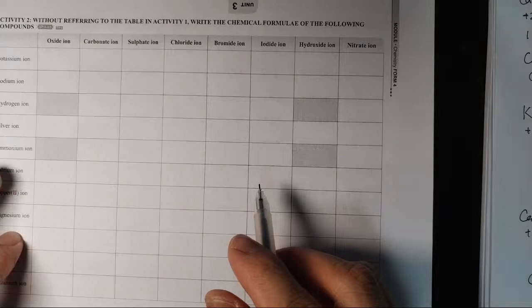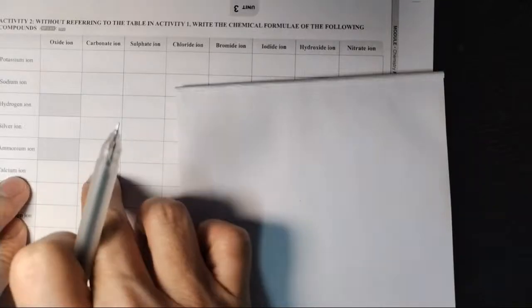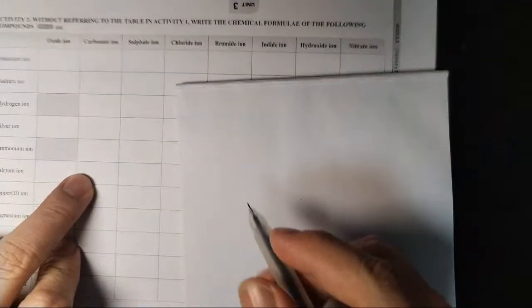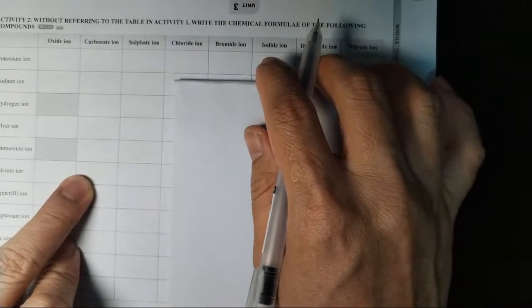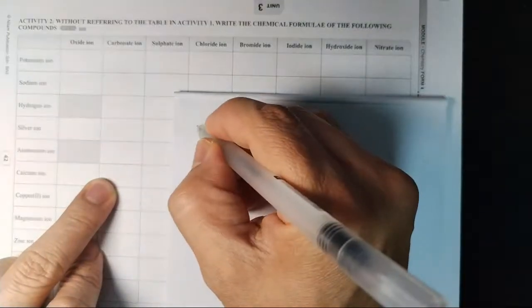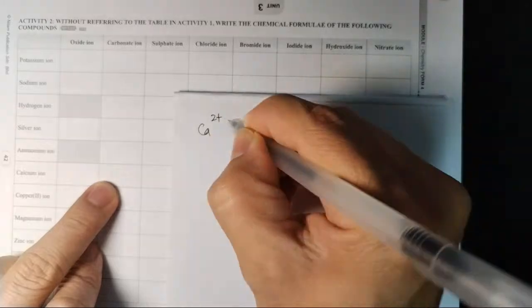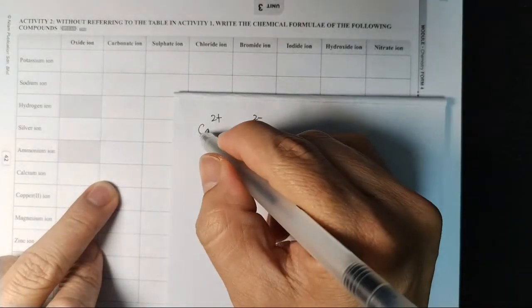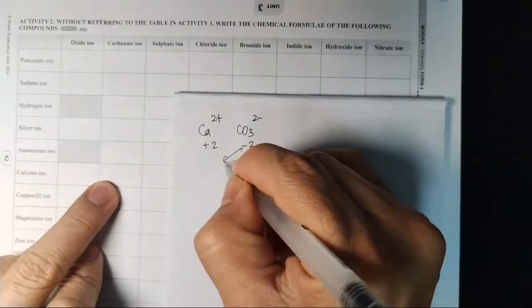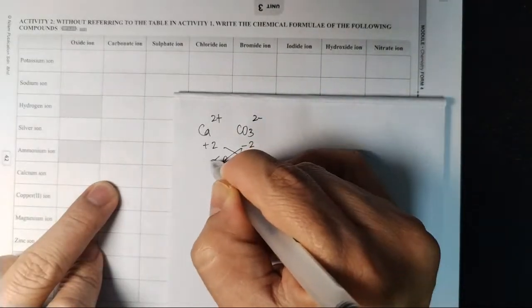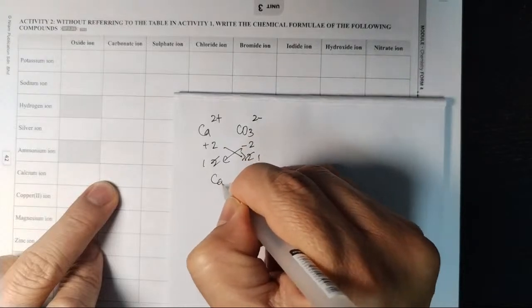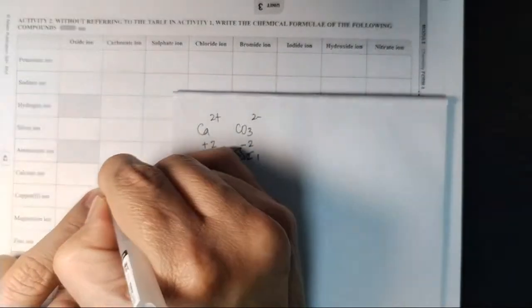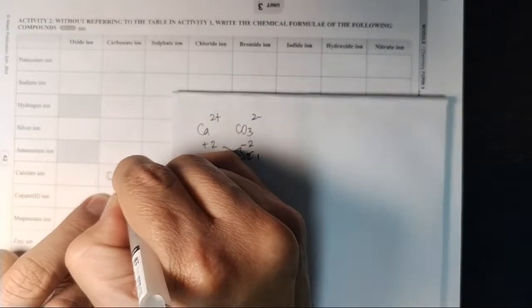For example, calcium carbonate. You should be able to memorize it already. Calcium is Ca2+, carbonate is CO3 2-. That's why I ask you to remember the formula and the charge also. So 2, 2, it simplifies to 1, 1. So it becomes CaCO3, right?